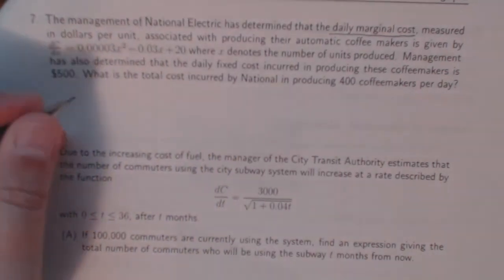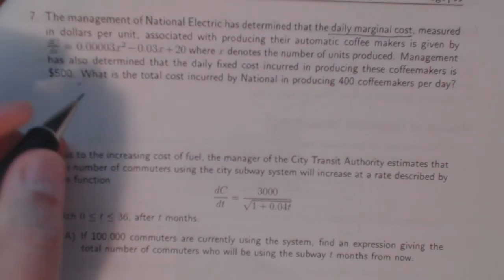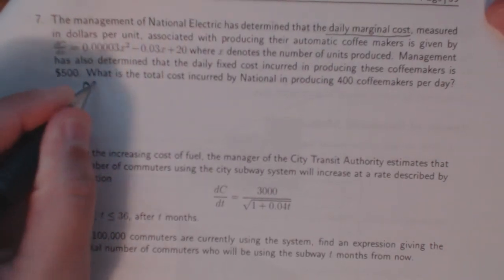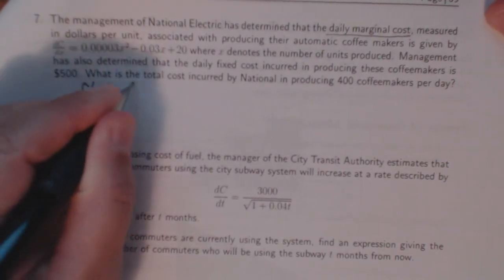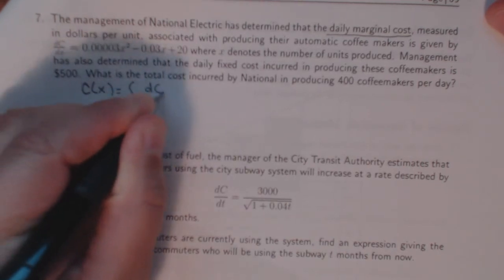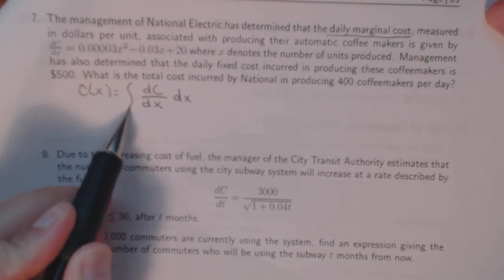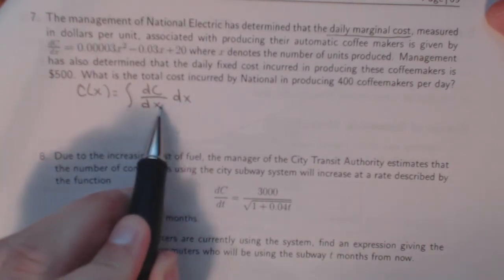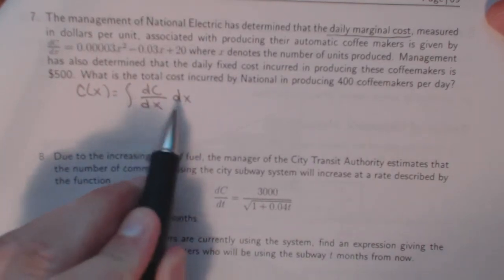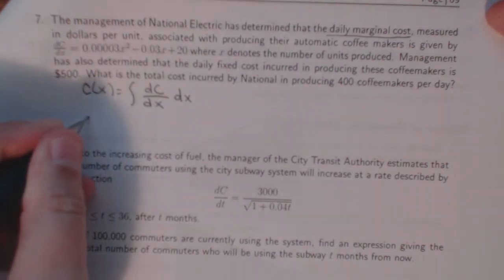So that means we're going to create a cost function, a C of x function, and it is equal to the integral of the derivative of C with respect to x, dx. And remember, this integral symbol and that dx go together.